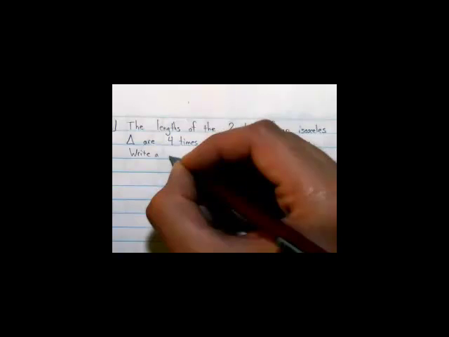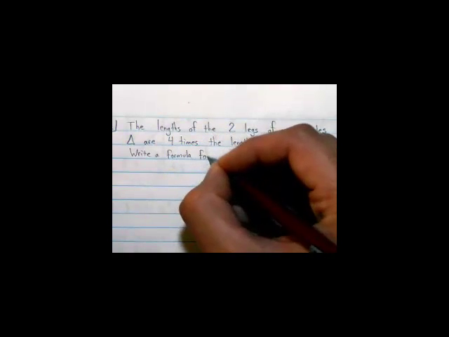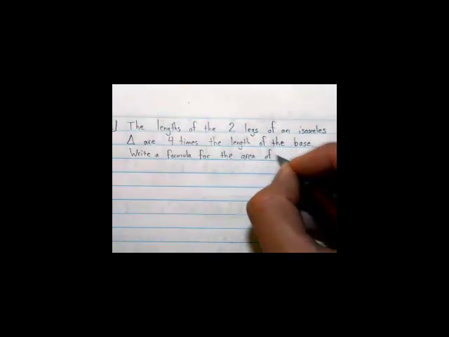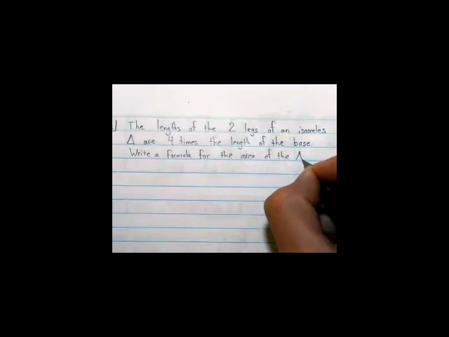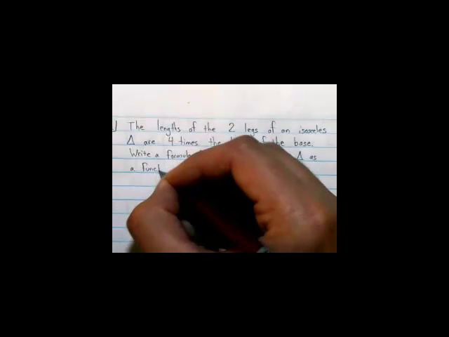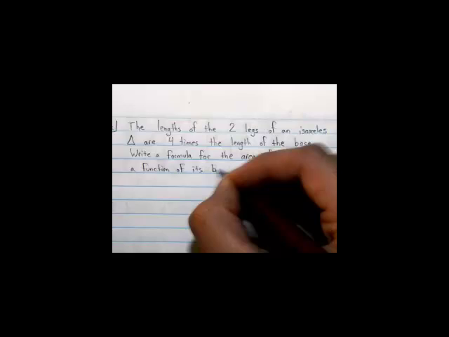Write a formula for the area of the triangle as a function of its base.